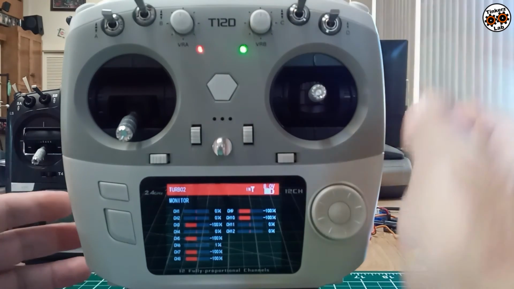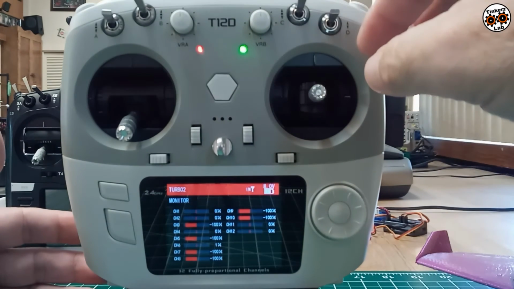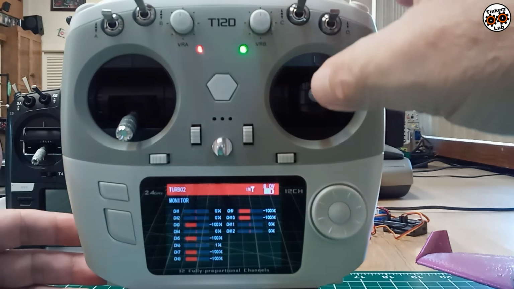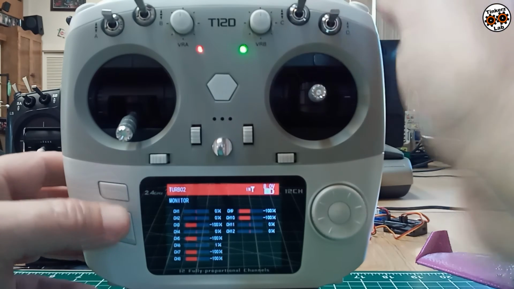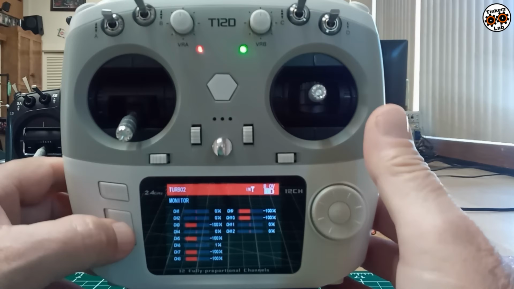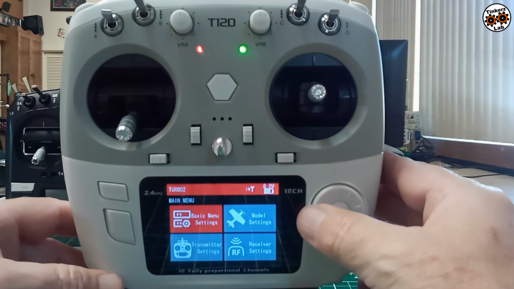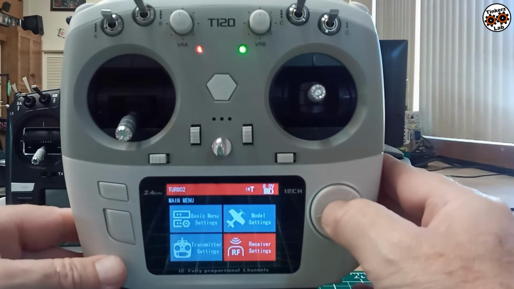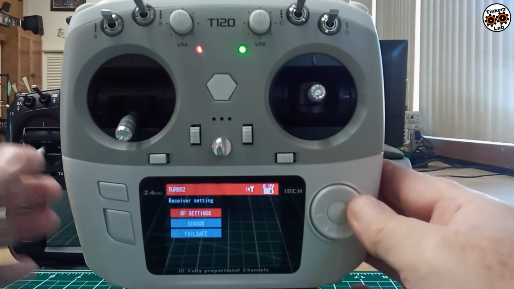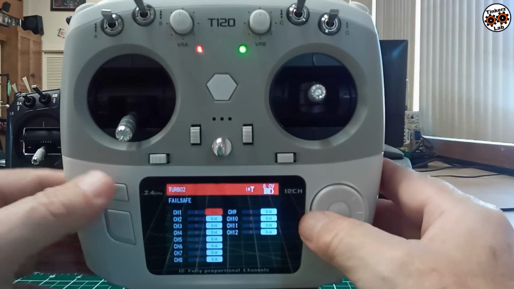So we've got our throttle cut working. We've got our timer working. We've got all modes of our gyro working. I think we've set up our dual rate and our expo. We've set up the type. And let's go into our receiver menu now. And we want to go into our failsafe. I want to set up my failsafe.